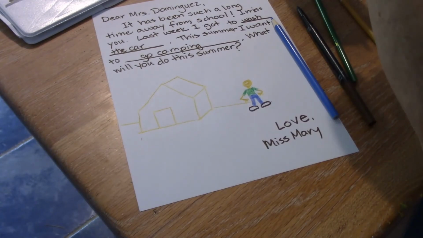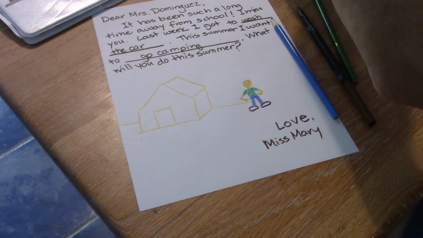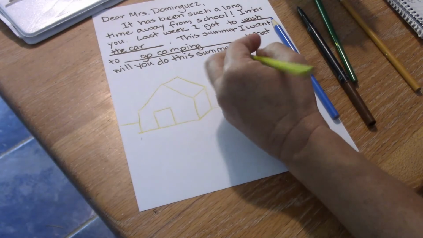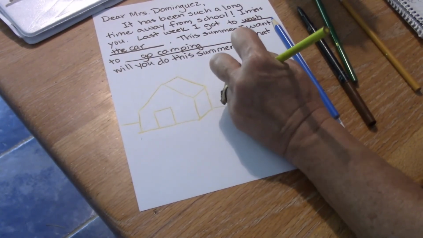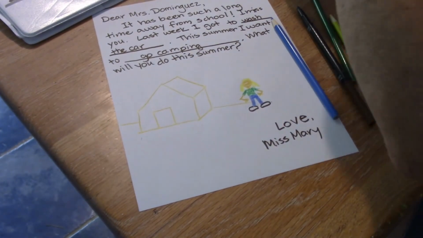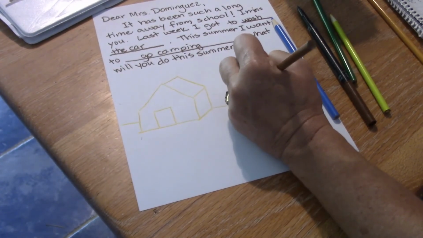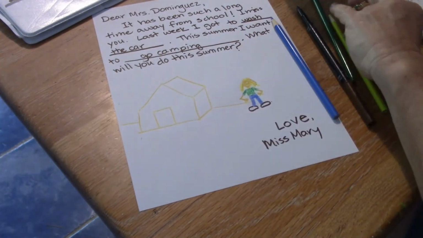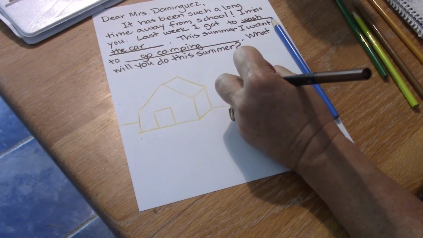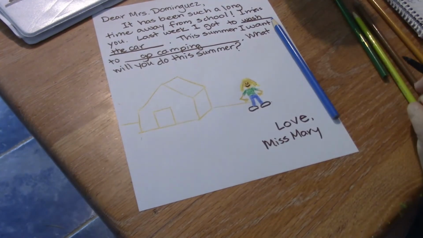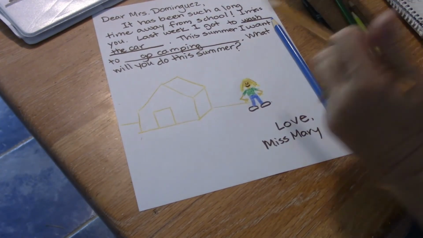And let me get my brown and blonde hair, because it's kind of both. So there's the blonde. And there's the brown, because it's kind of mixed up together. Okay, and I definitely need a smile, and 2 eyes and a nose. So there's Miss Mary out camping.